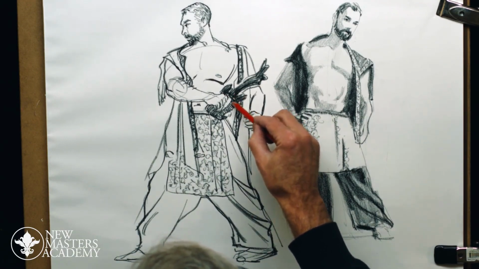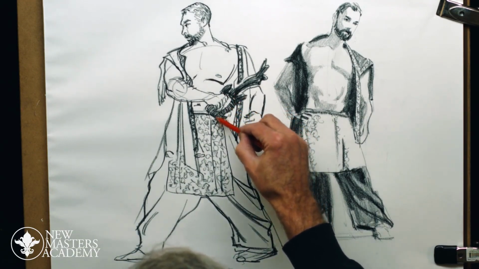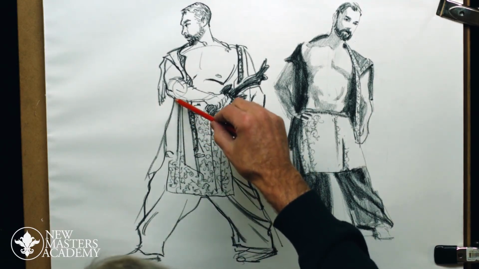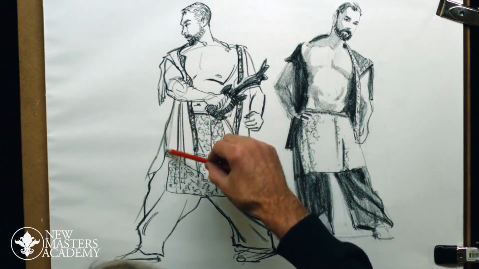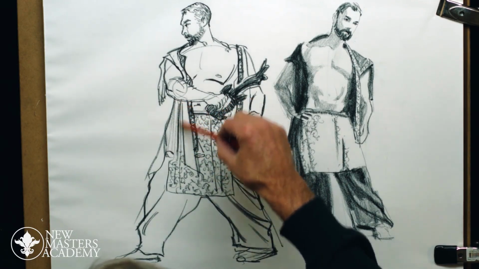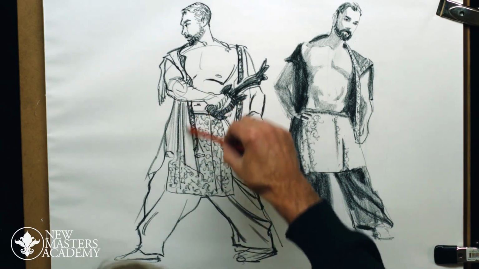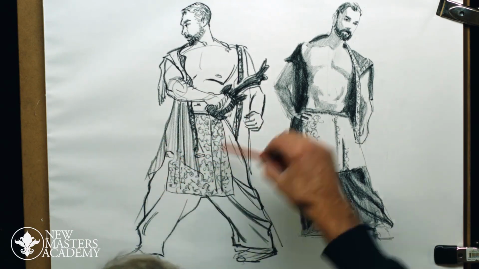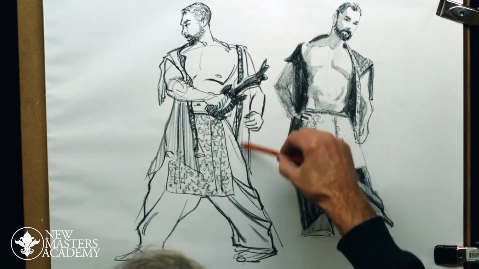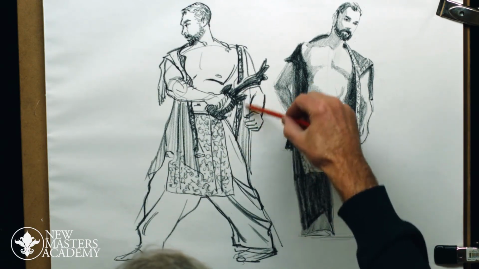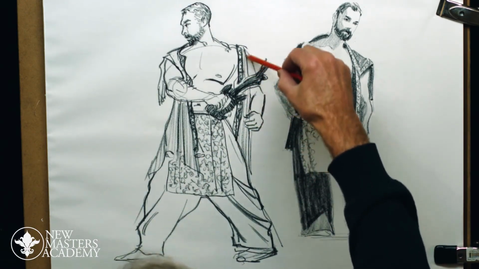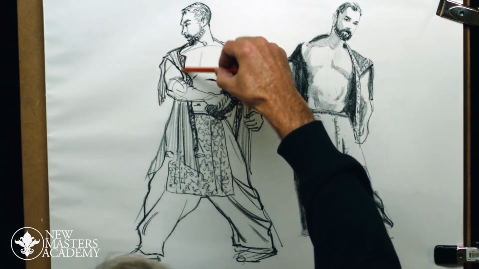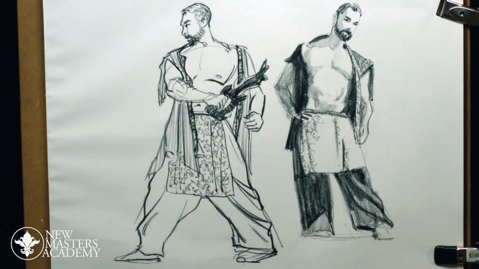If I'm using line, I can also take a lighter line, put a line like this that might help define a little bit more of that material. There we go.